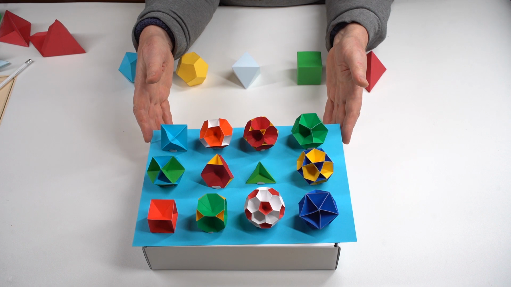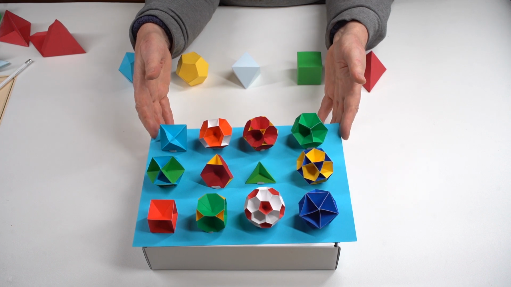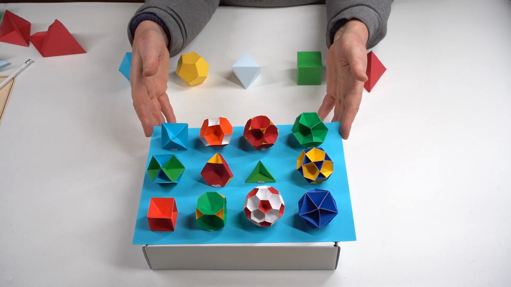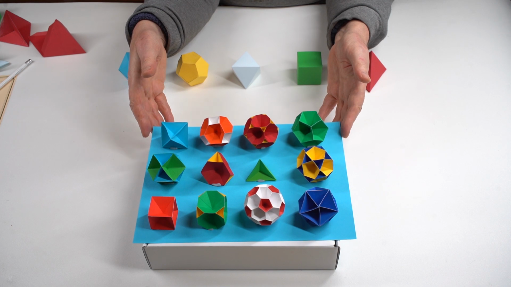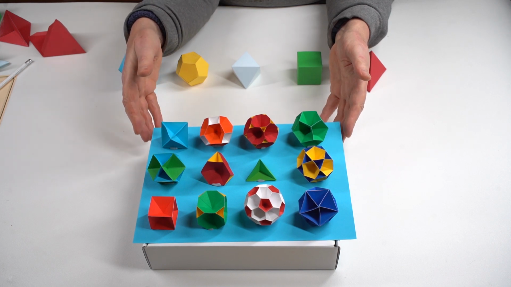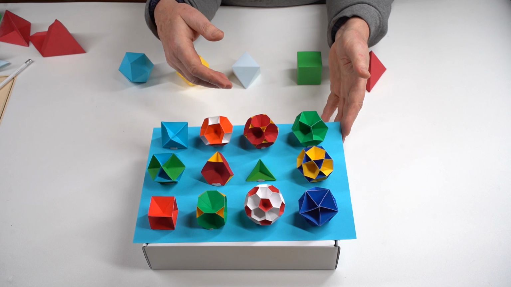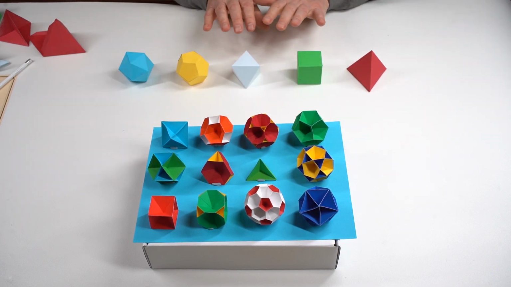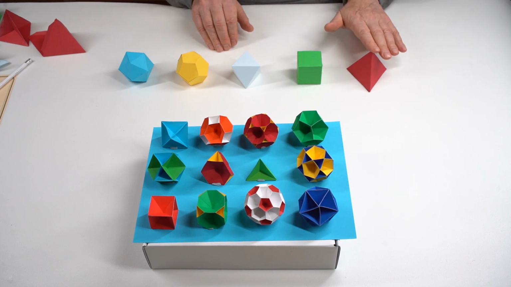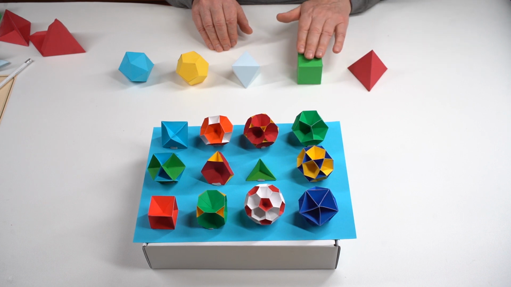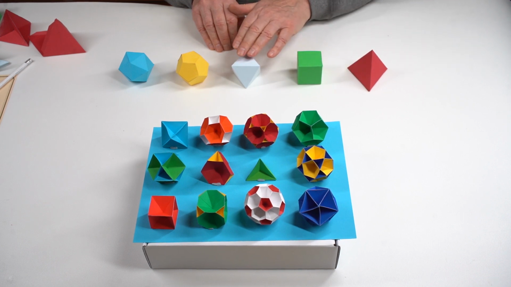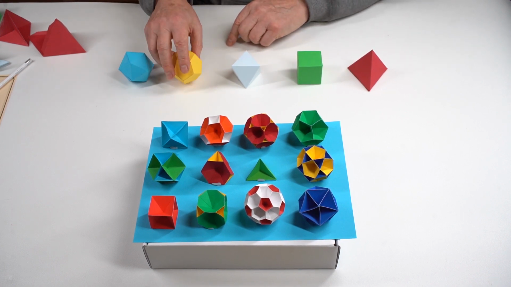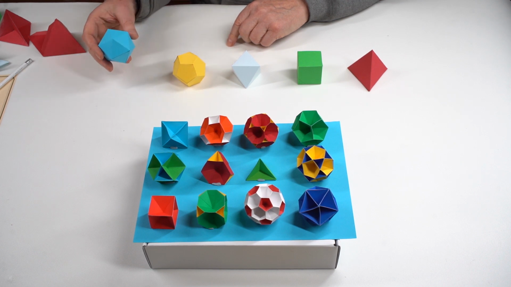These are the attractive handmade shapes in a box, and they're presented in such a way that you can see how one shape is generated from another. All of them come from the basic 5 Platonic solids: the tetrahedron, the cube, the octahedron, the dodecahedron with its 12 faces, and the icosahedron with its 20 faces.